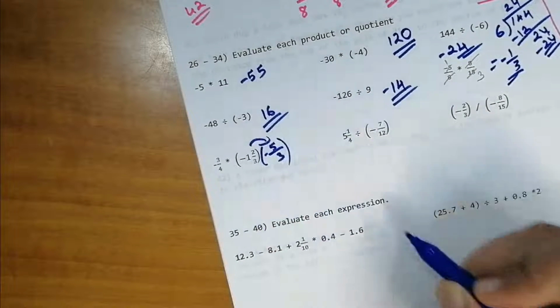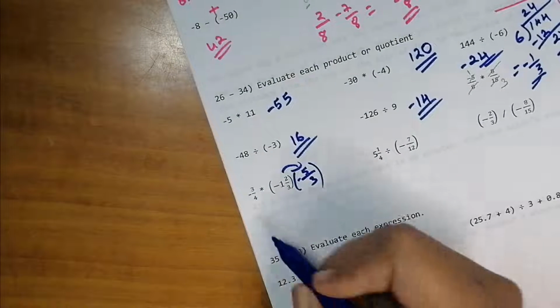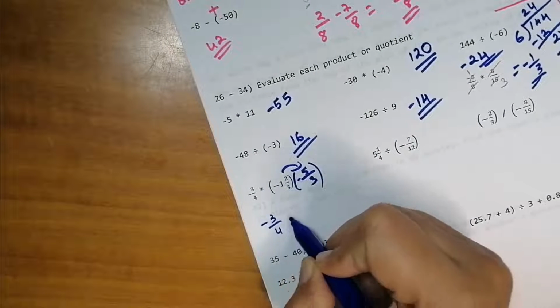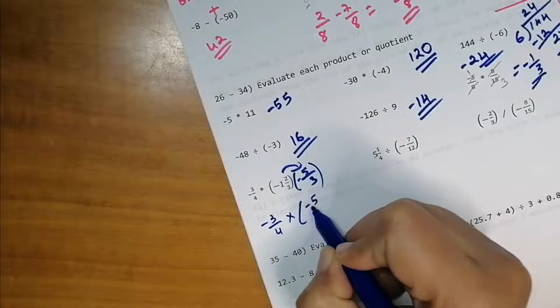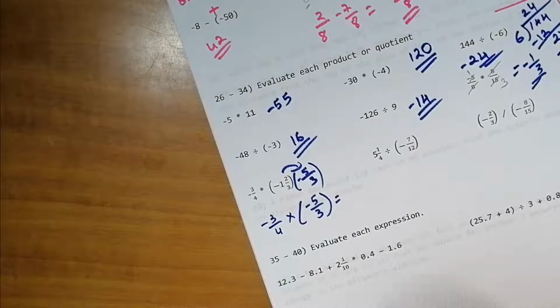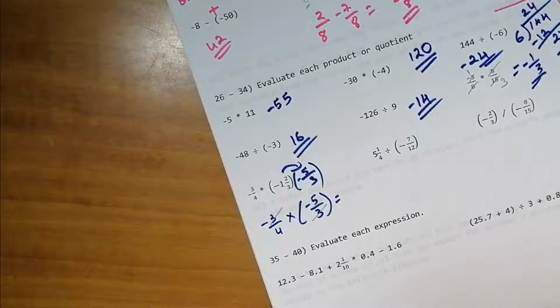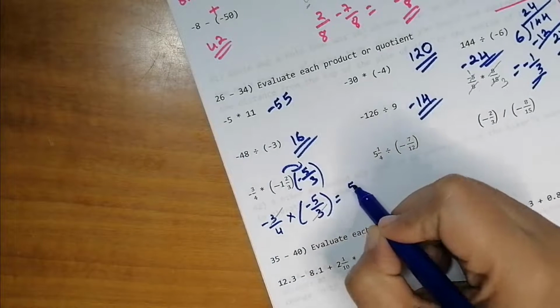This number is this, right? So let's do the multiplication. Let me write it here again, minus, and this is again minus, right? So answer will be positive. So we cancel the common terms, which is 3 and 3, right? 5 and 4 are not common, so we just put them here.